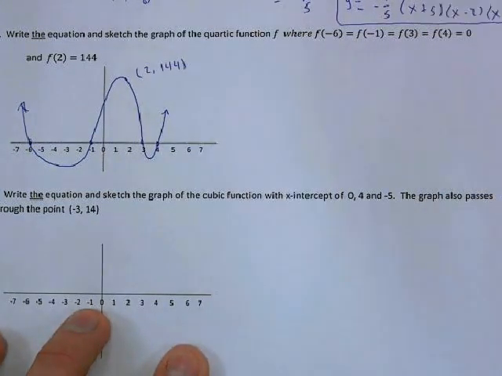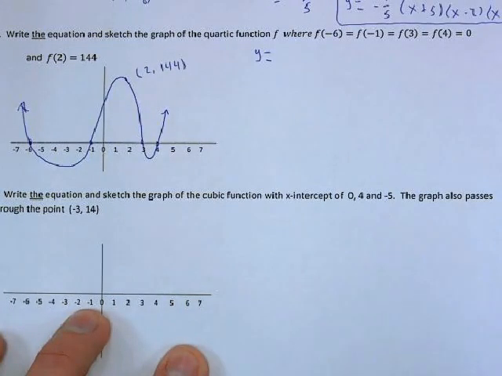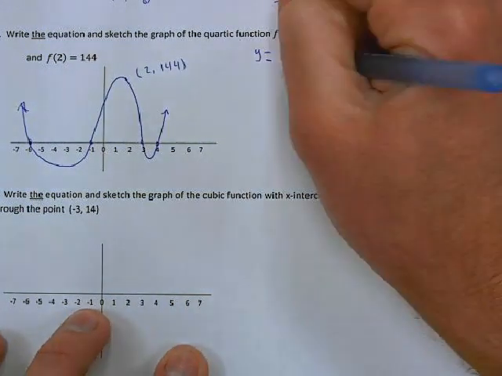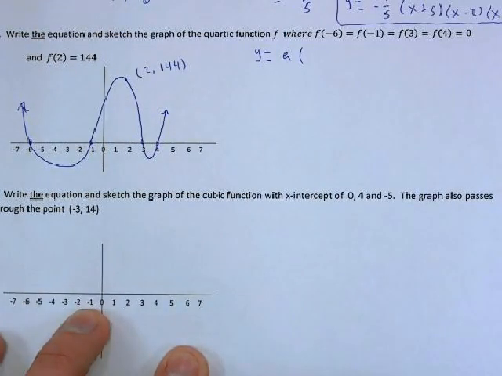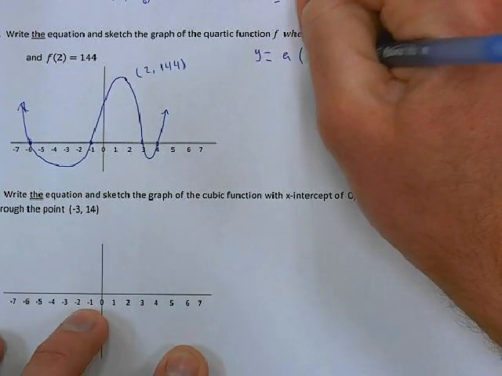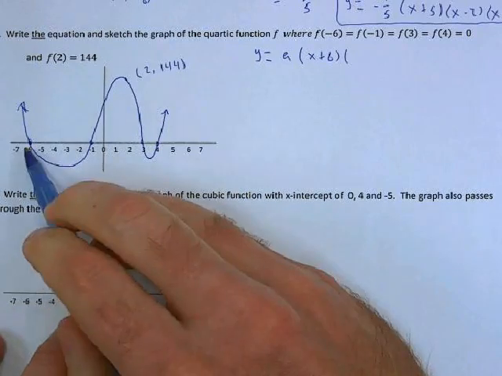What do we know is going to be in our equation? Well, it's got to have y equals or f of x equals. And then let's see, it's going to be some a value, and it's going to be some positive number times, and then what are all my factors going to be? So to have an x-intercept at -6, I got to have x plus 6 as a factor. We know this is the first power because it passes through.